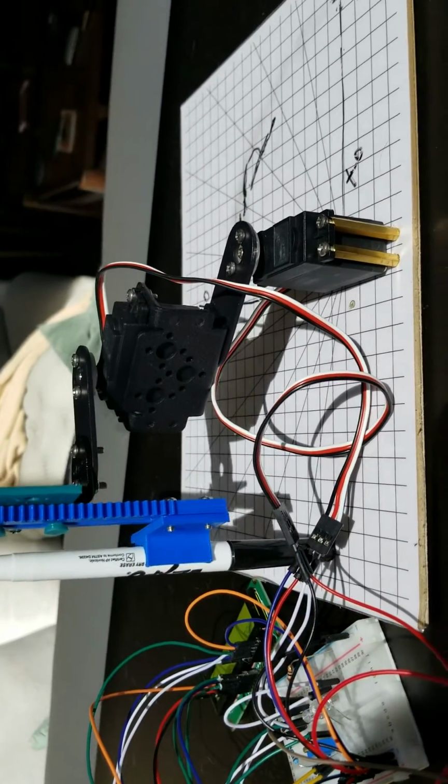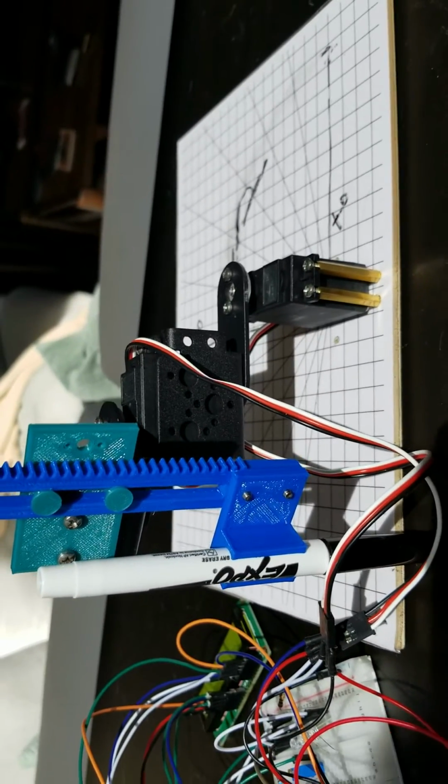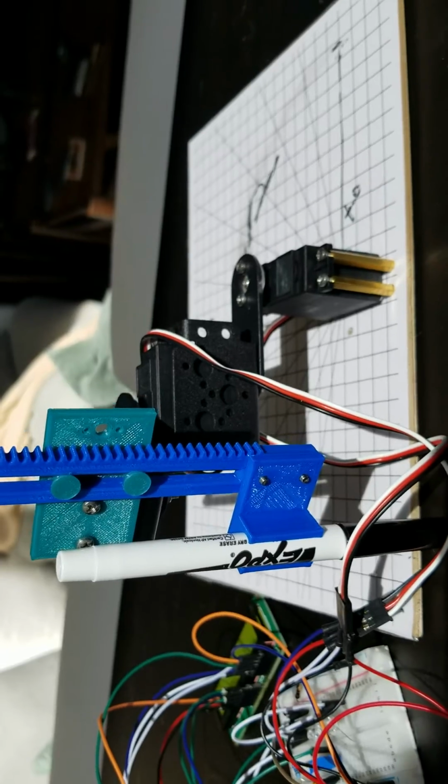So that is the lab, the first lab of the second section of this course regarding digital sensors and the Jacobian matrix.